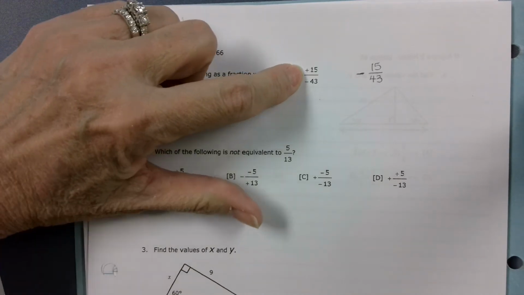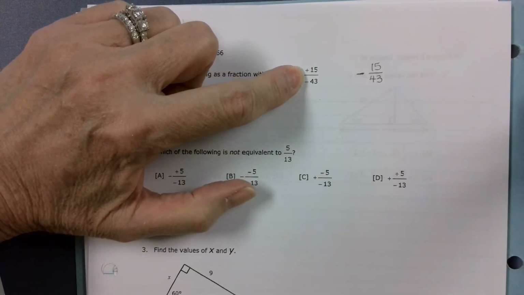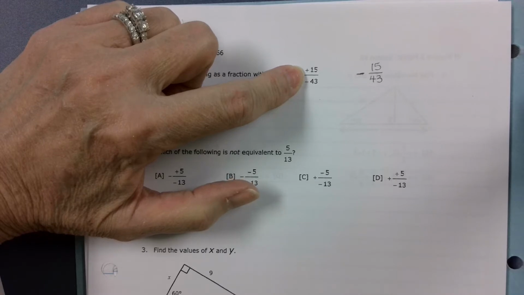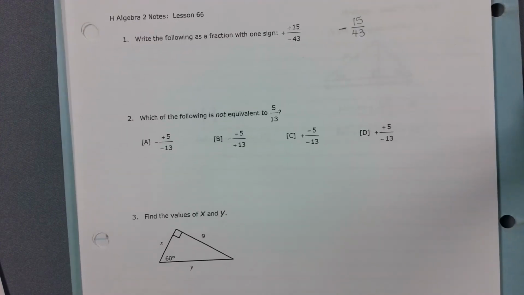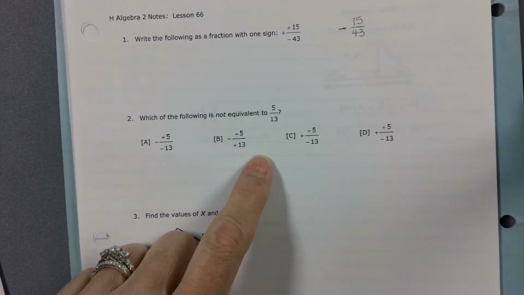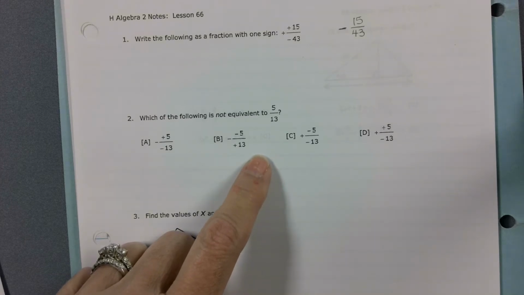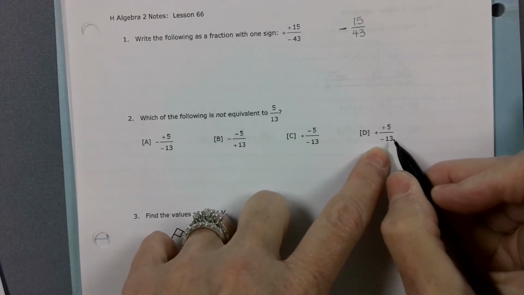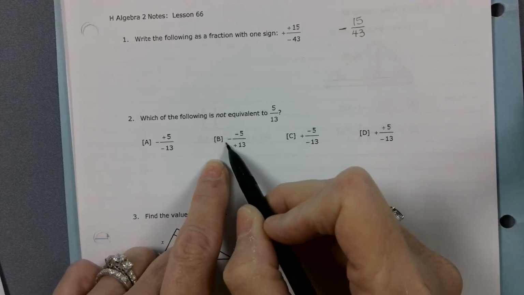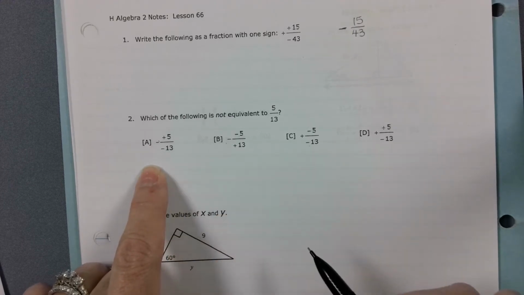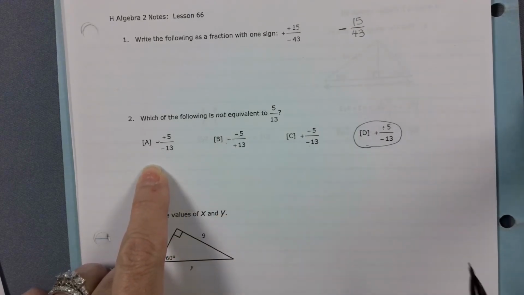So if it was just like this, I still can't leave it like that, can I? No. You need to pull the sign out front like that. So which one of these is not equivalent to 5 over 13? D? Is that what you said? Or C? D, that's right, because this would be negative 5 over 13, right? This is 2 negatives, so this would be positive. So this is the one that is not equivalent to it. Any questions on that?